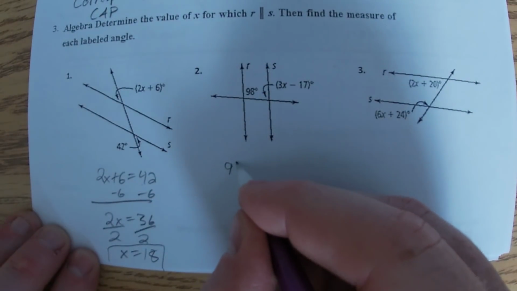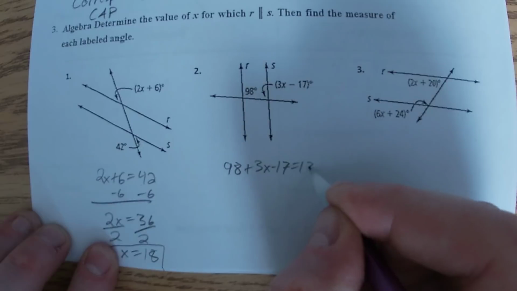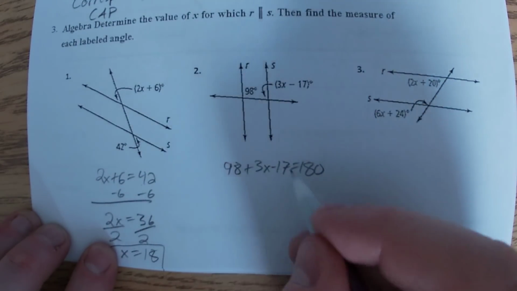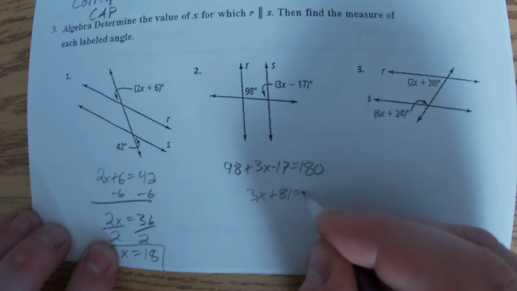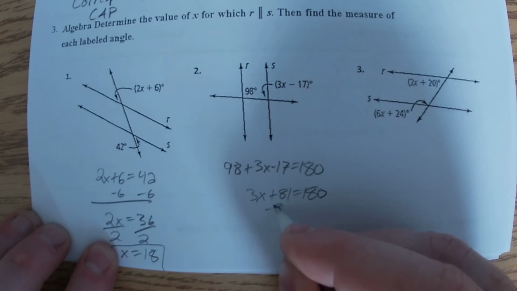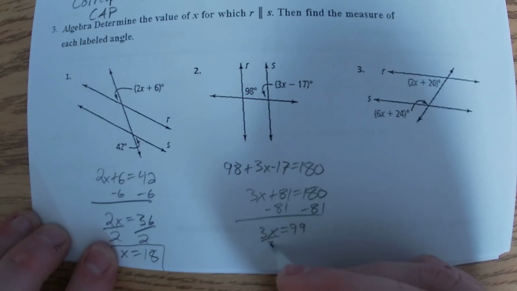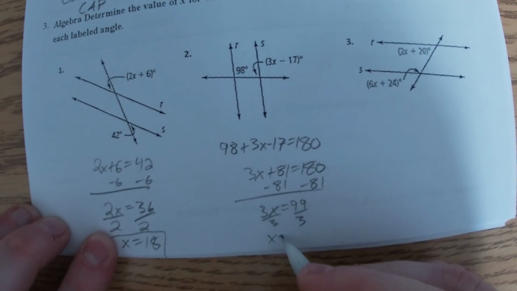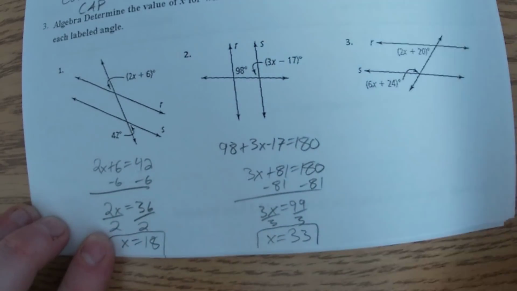So we do 98 + 3x - 17 and set it equal to 180. Now we have to solve for x. So I'm going to go ahead and combine my two terms here. So we get 3x + 81 = 180. Go ahead and subtract 81 on both sides. So we get 3x = 99. Divide by 3. And then finally, I'm going to get x = 33. That's going to be my final answer there.